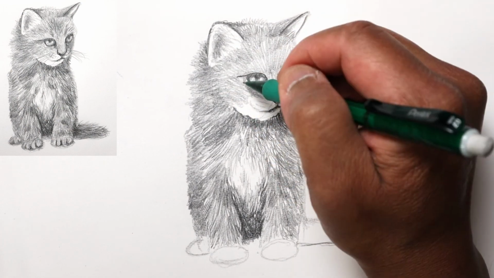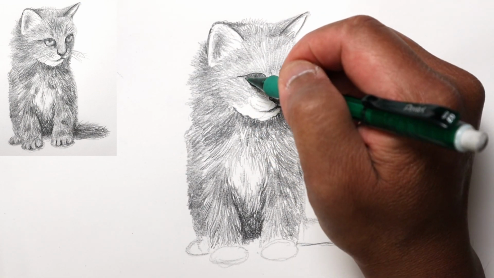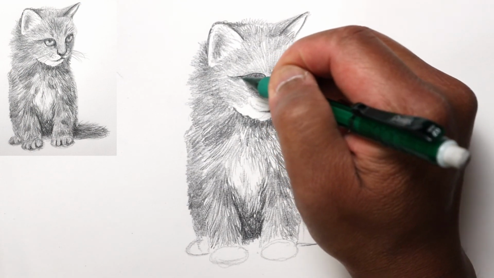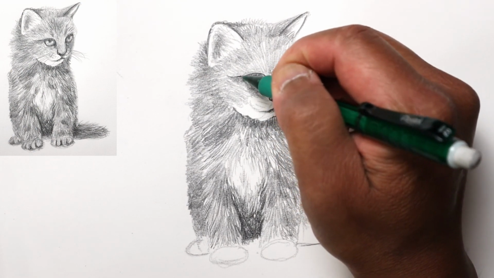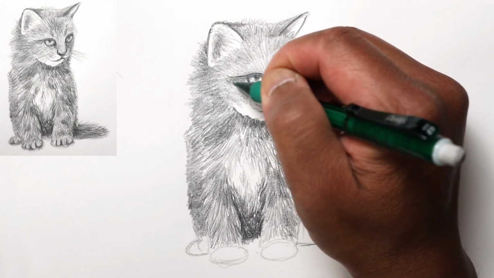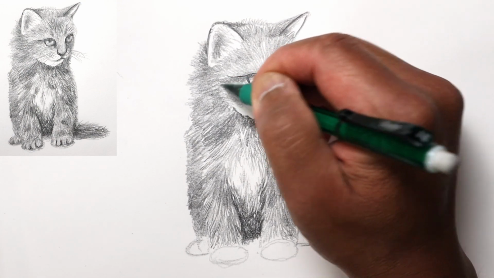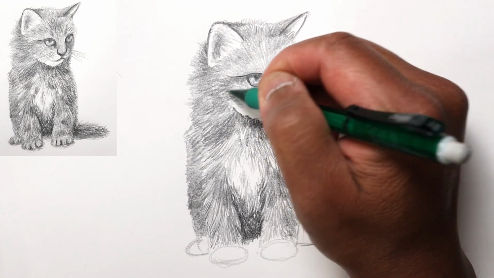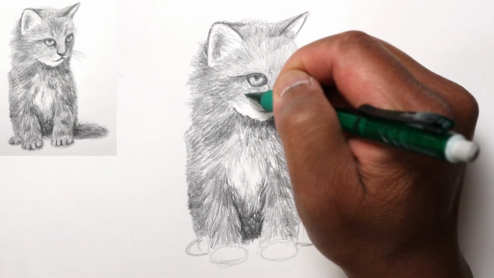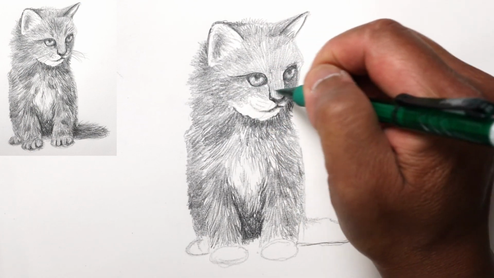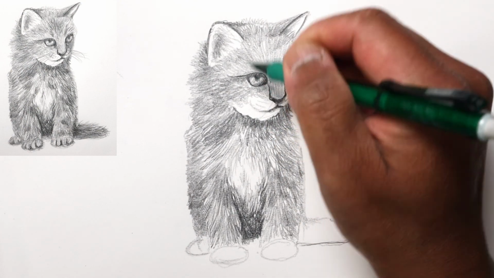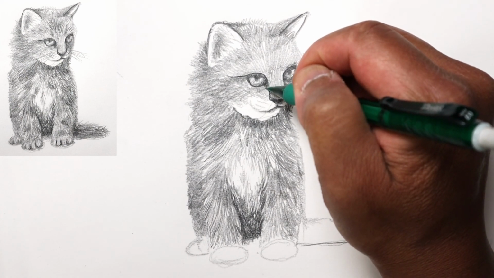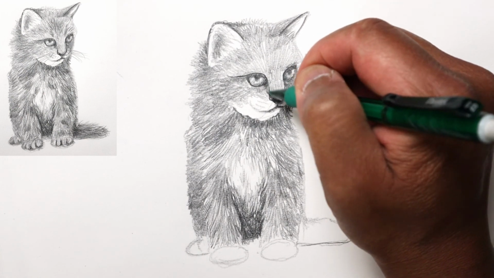Alright, so let's look at this eye. The brow continues on out to the side, so there'll be a kind of darker area under the brow right here. So I'm going over it again, adding more lines right here, just so it looks a little bit more interesting, and add a kind of dark band right here that goes towards the muzzle, towards the nose.